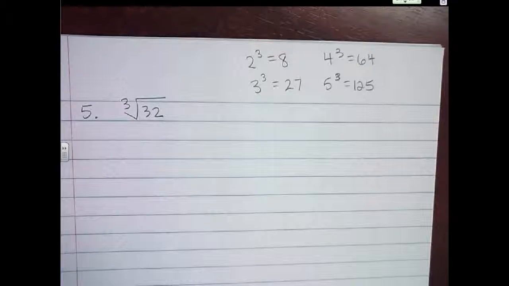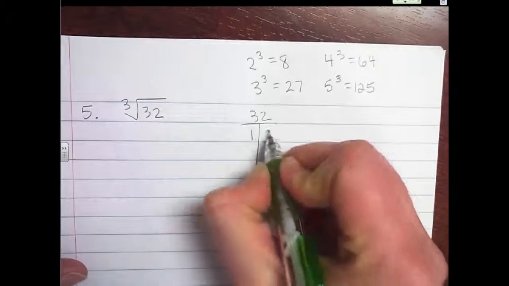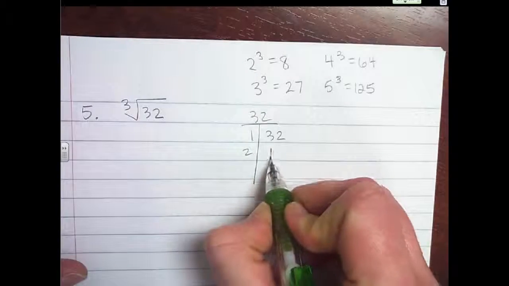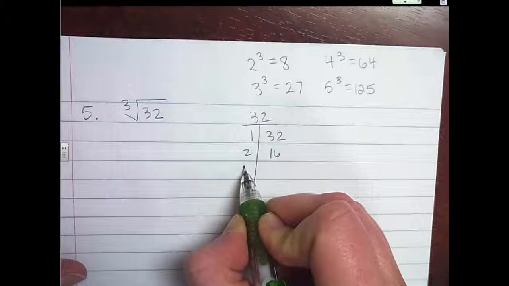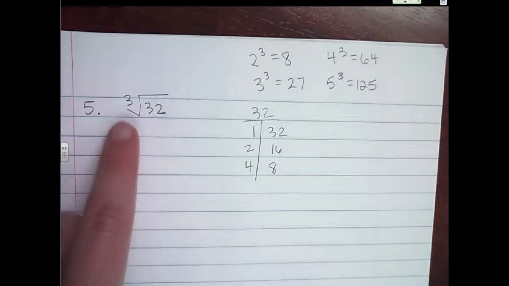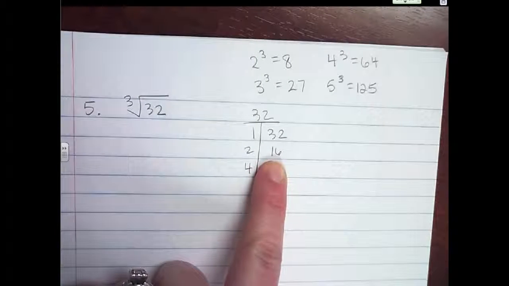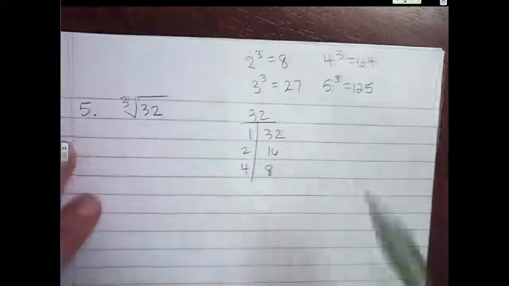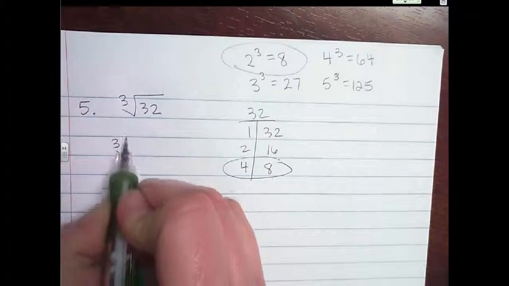Okay, so if you list your factors of 32, 1 times 32, 2 times 16, 3 doesn't go in. Does 4 go in? 4 times 8. Okay, so here's where it gets tricky because a lot of people will forget that we're doing cube root, and you'll say, oh, well, 16 is a perfect square. I'm not doing a square root, though. I'm doing a cube root. So I need this one right here. I need this 8.